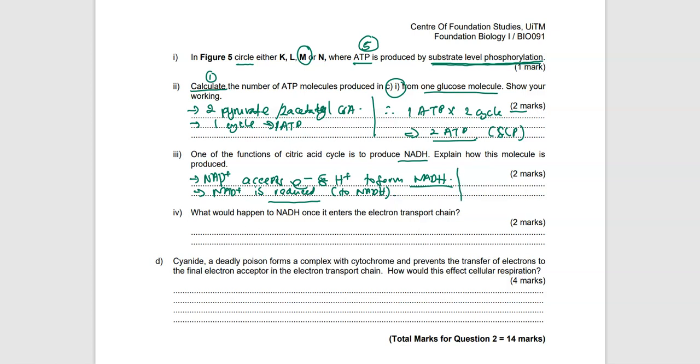And then for further notes, basically the reaction is catalyzed by an enzyme. This reaction uses the enzyme dehydrogenase.